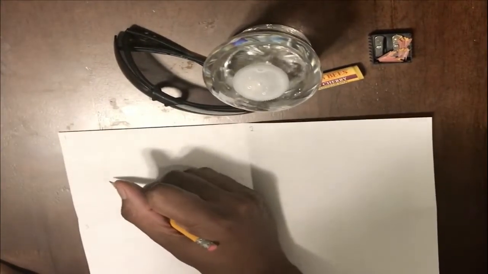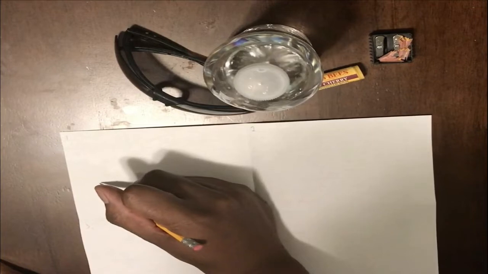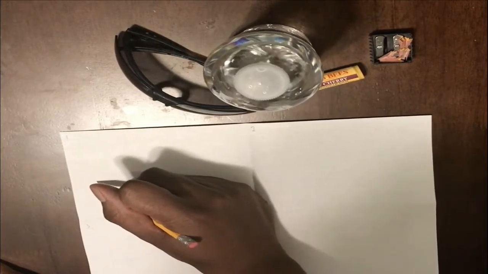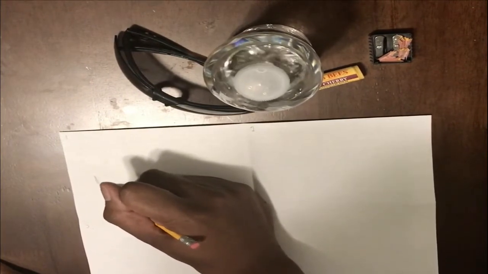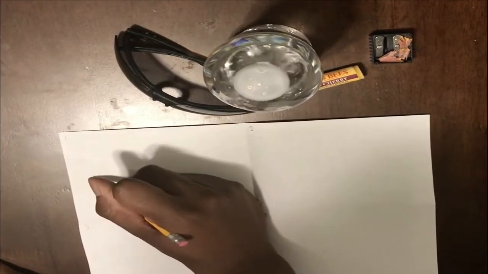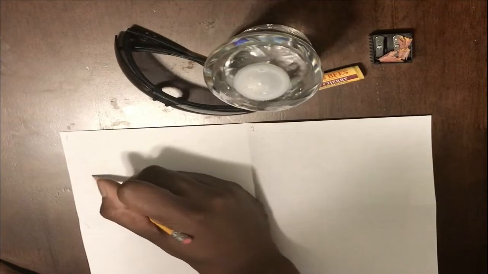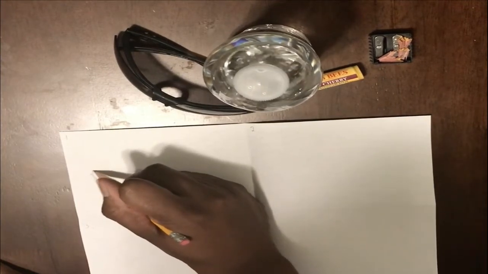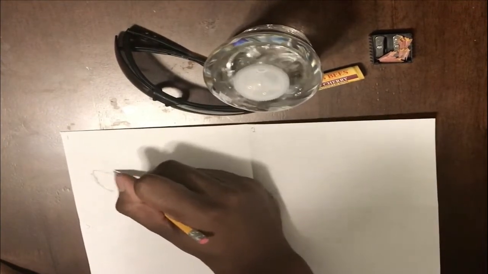So I'll start with the quick sketch from the way I see it. I'm going to start with sunglasses. You'll see that with sketching, sometimes I learn to just keep going back and forth quickly, just try and get that shape.